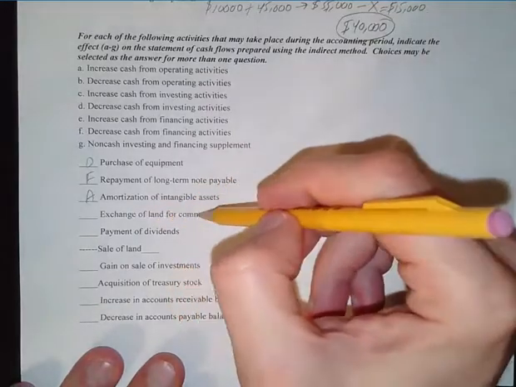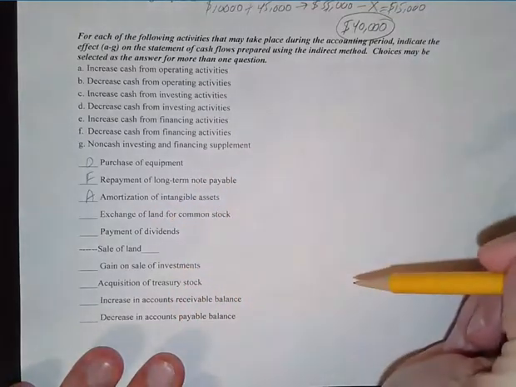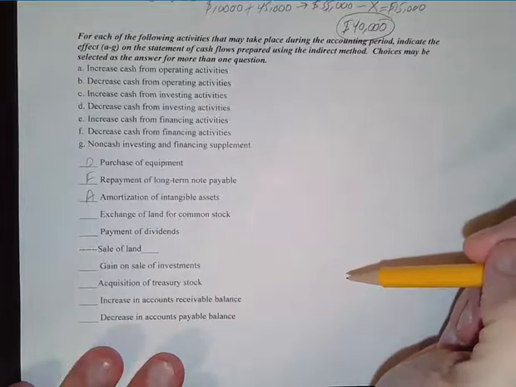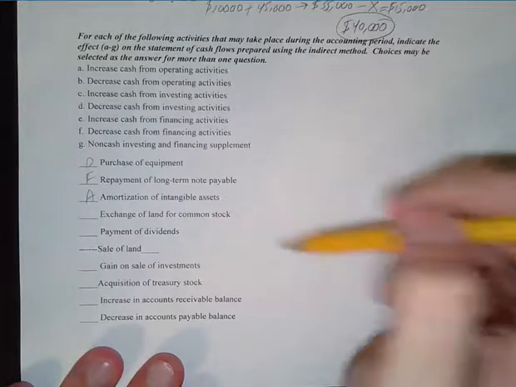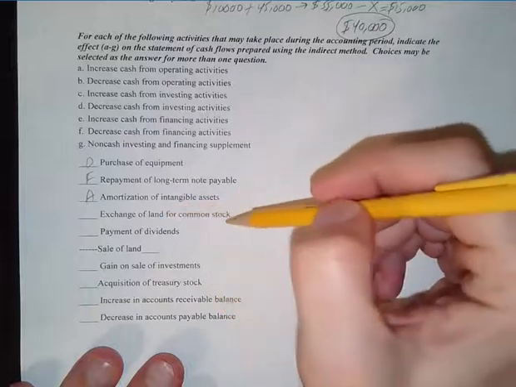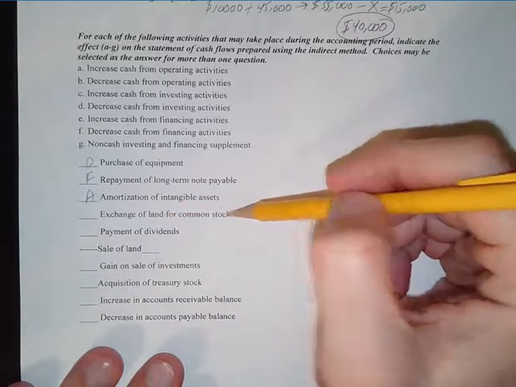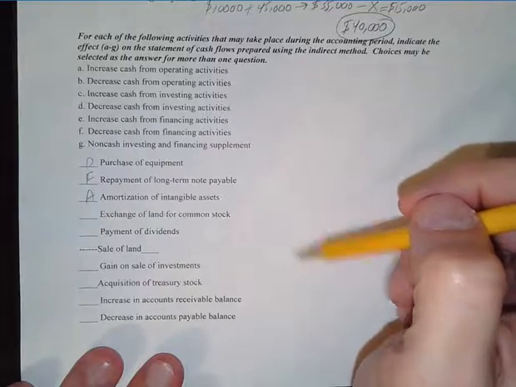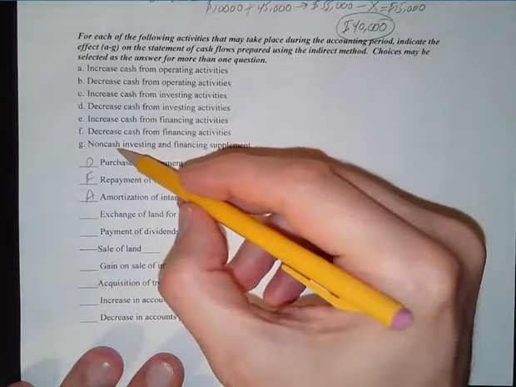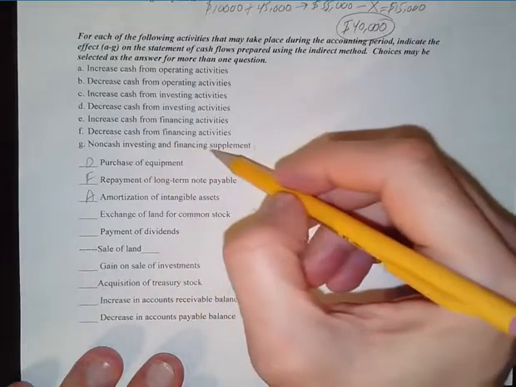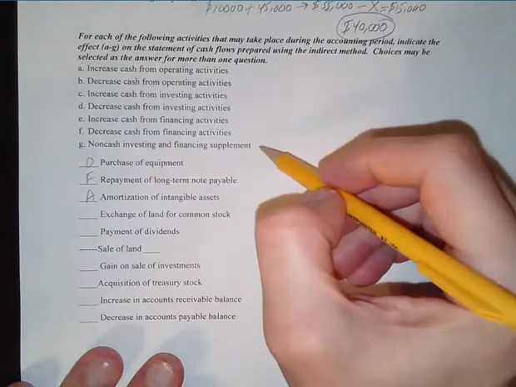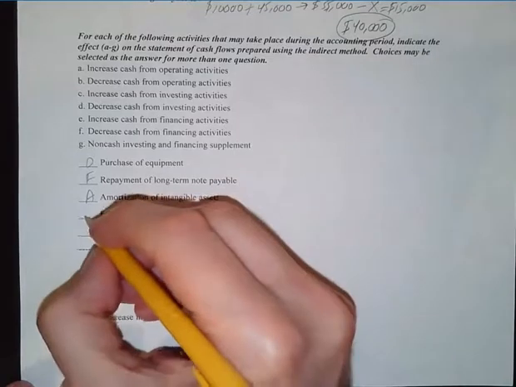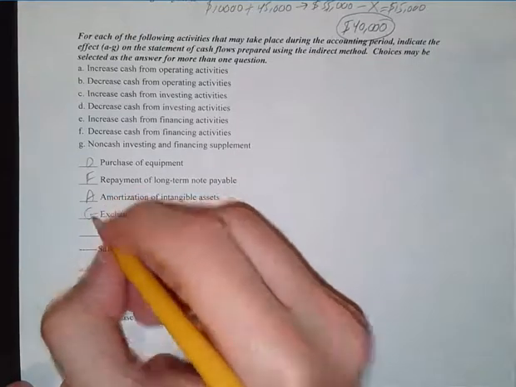Exchange of land for common stock. So we've given up an investing activity, land, for common stock, which is part of, well, we didn't really cover this. This is a non-cash investing and financing supplemental activity is what this is. There's no cash involved.